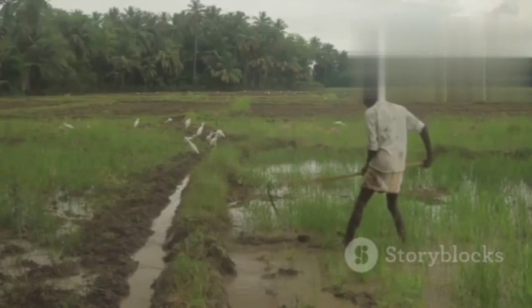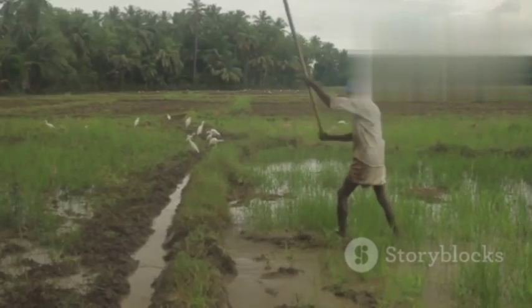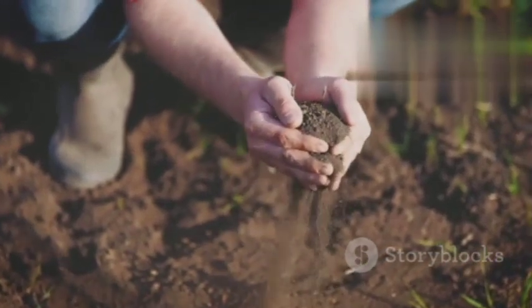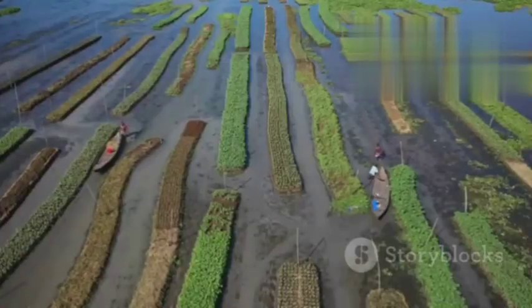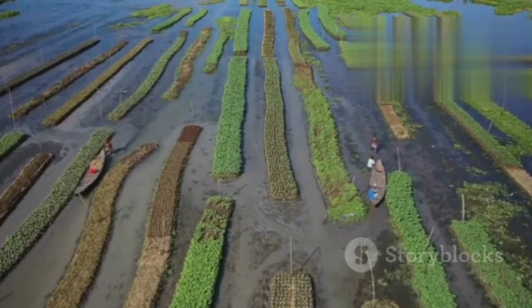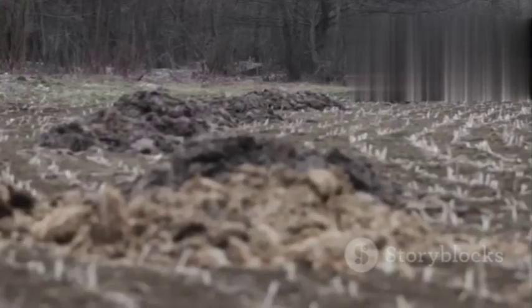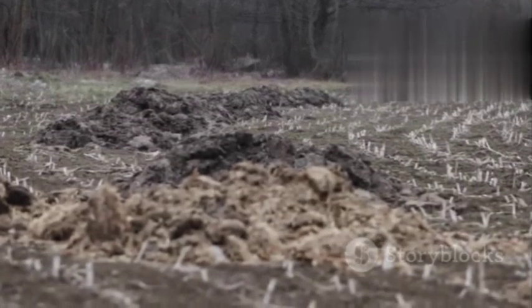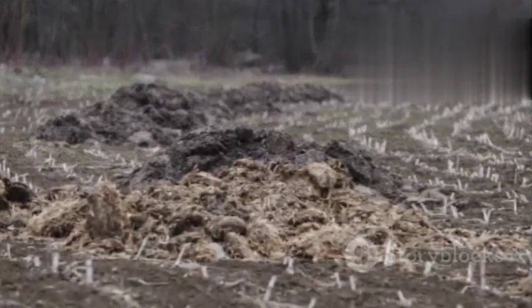Therefore, farmers in these regions need to create proper drainage channels to prevent waterlogging. Laterite soil, on the other hand, has good natural drainage. However, excessive rainfall can still lead to erosion, so soil conservation measures are essential. Red soil also has good drainage, but farmers need to ensure that the soil is not left bare during the monsoon season to prevent erosion.